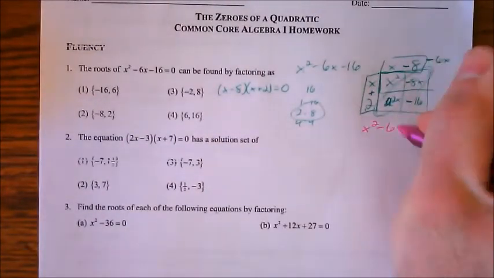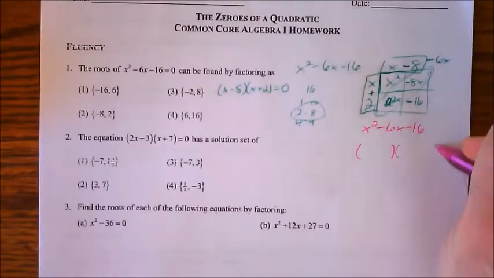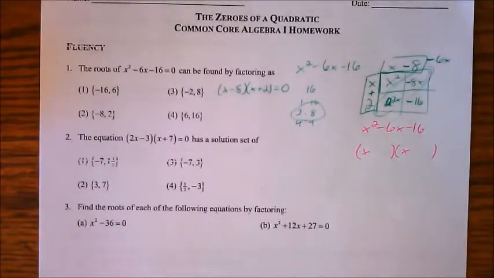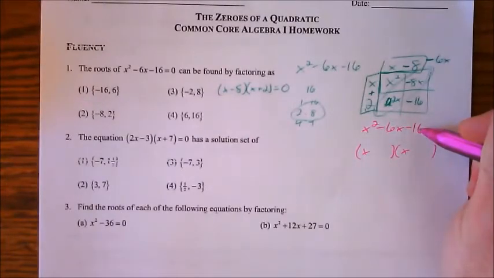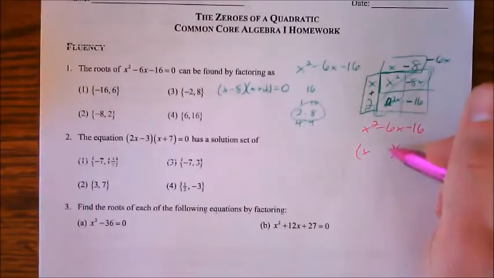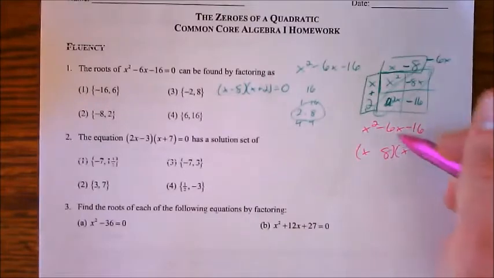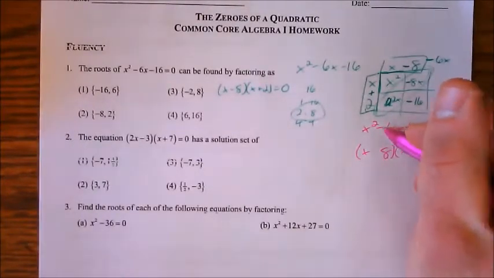Another way to do it: x squared minus 6x minus 16. Start with your sets of parentheses. You know these are going to be x's because it's an x squared at the beginning. So we could kind of read it going backwards: two numbers that multiply to give us 16 and subtract to give us 6. So 8 and 2: 8 times 2 is 16, 8 minus 2 is 6. Then you have to figure out positives and negatives.